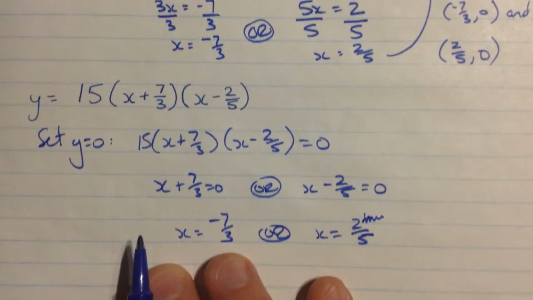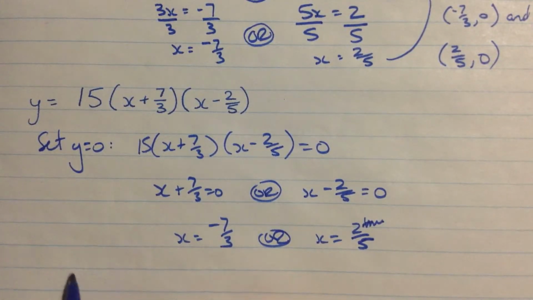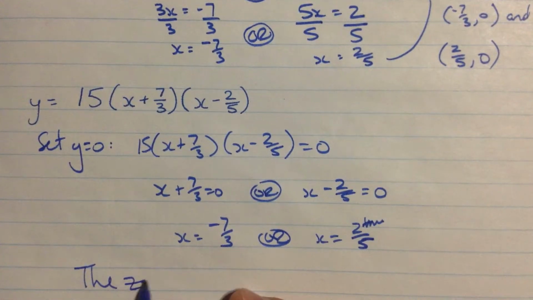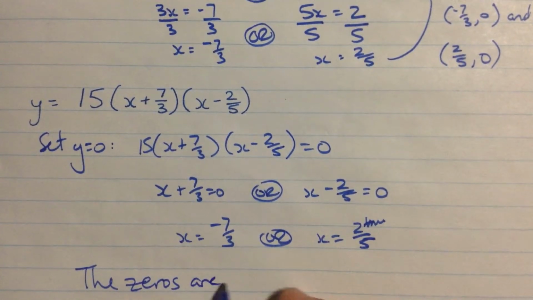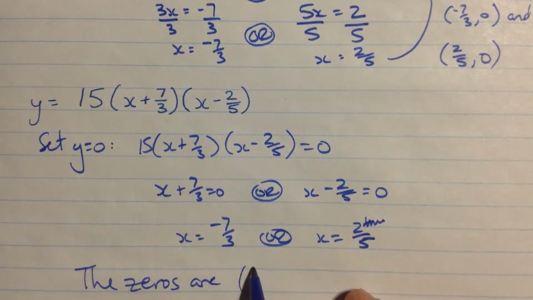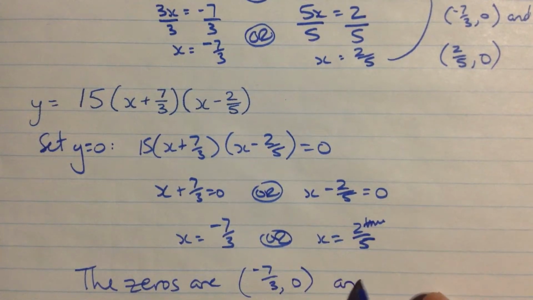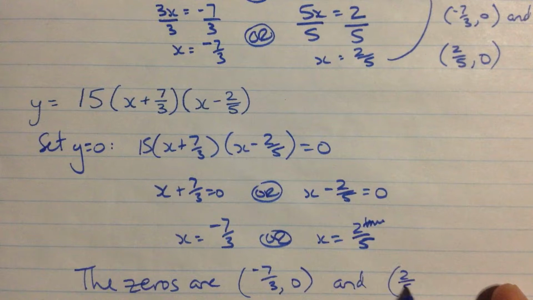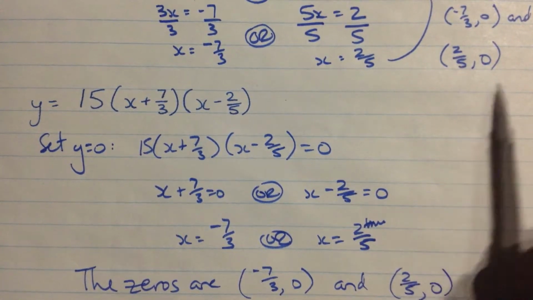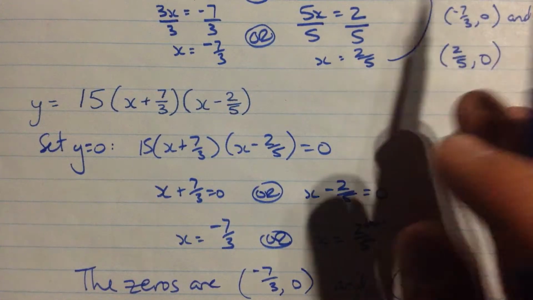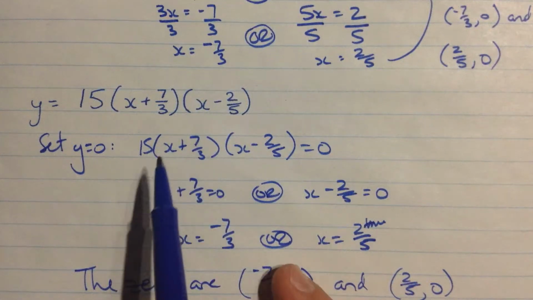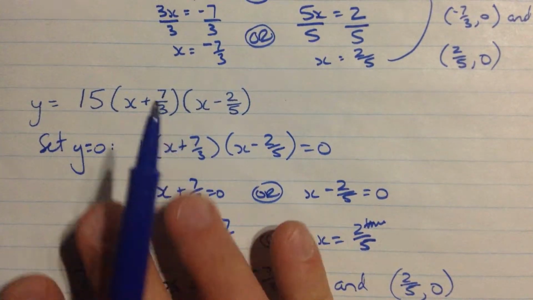And once again, we'll just leave that right there. So that means the zeros, or the roots, are negative 7/3, comma 0, and 2/5, comma 0.